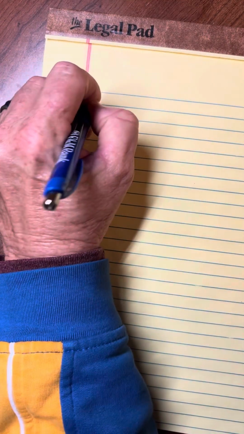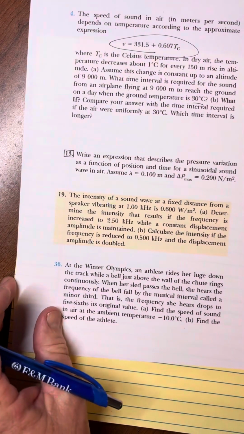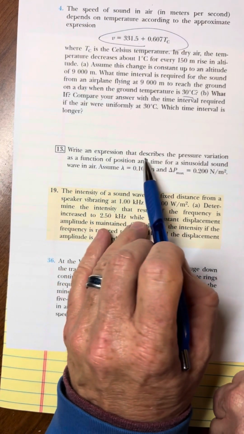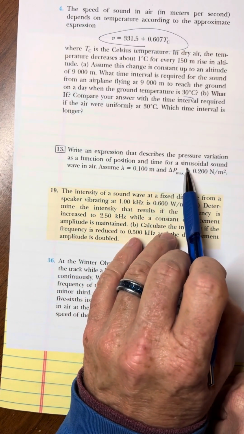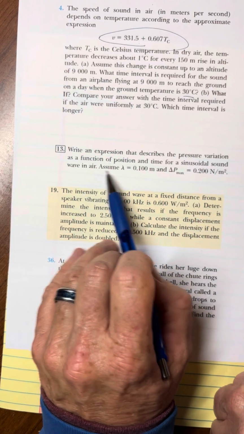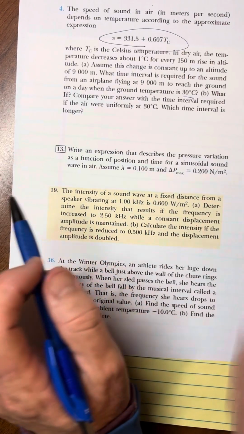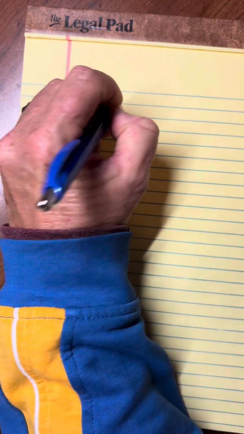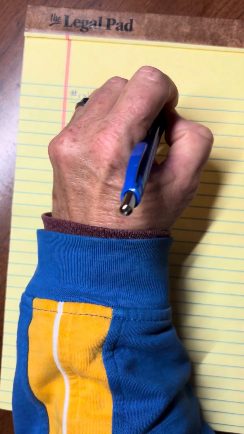My second example here is number 13. Number 13, where's that paper? Here it is. I printed that one up also. And number 13 says this. It says, write an expression that describes the pressure variation as a function of position and of time of a sinusoidal sound wave in air, assuming a wavelength of 1/10 of a meter and the change of maximum pressure, that's the amplitude, of 0.2. Well, you might remember from the lecture or from the book that we said that you could think of sound waves as a pressure wave.